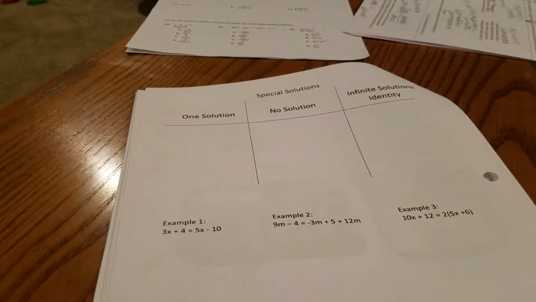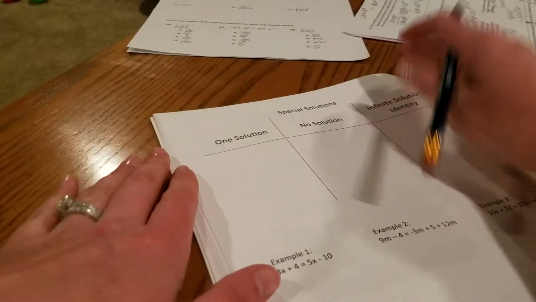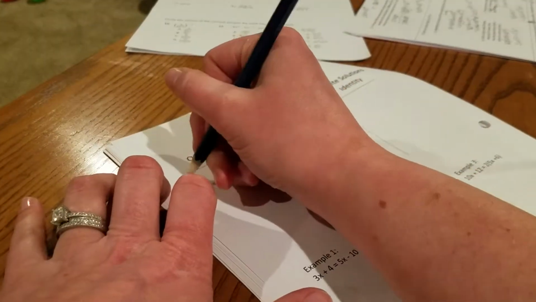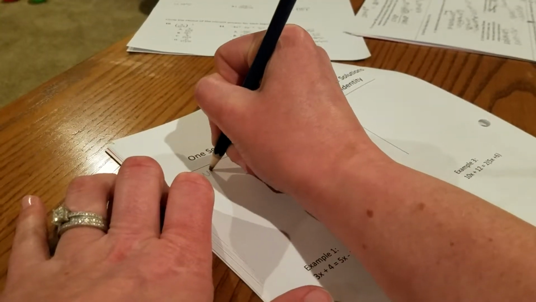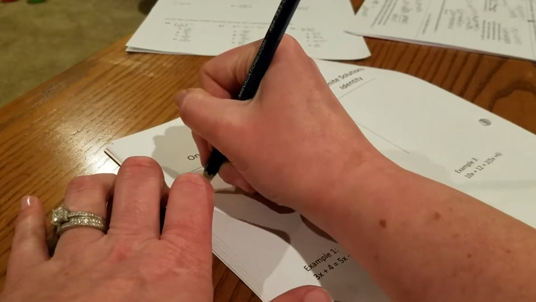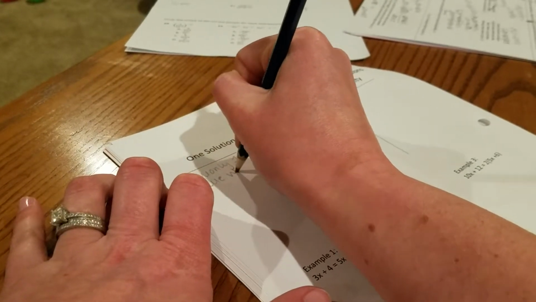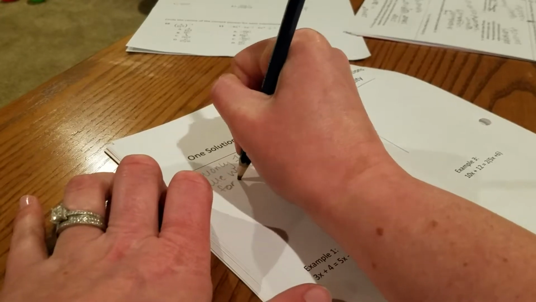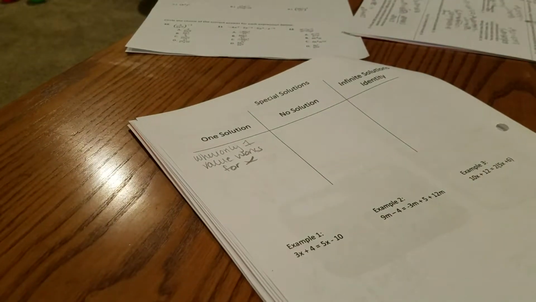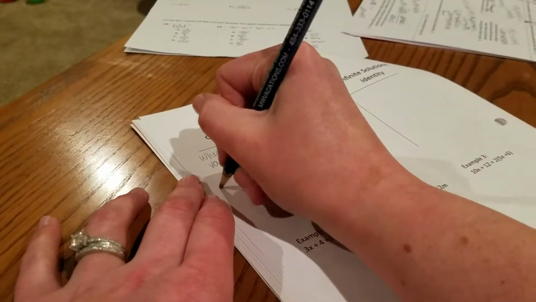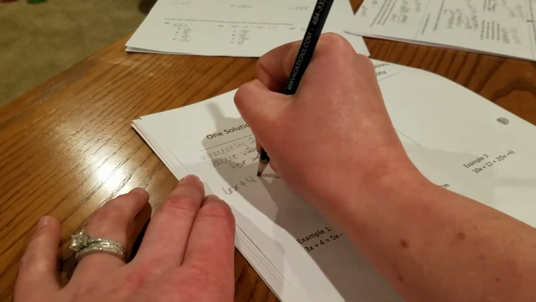Alright, new lesson for today is about special solutions. So far everything that we've seen has had one solution, where only one value works for x.